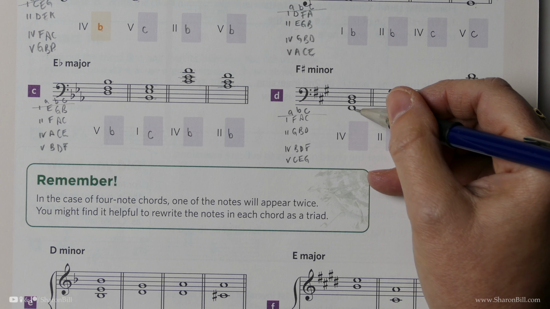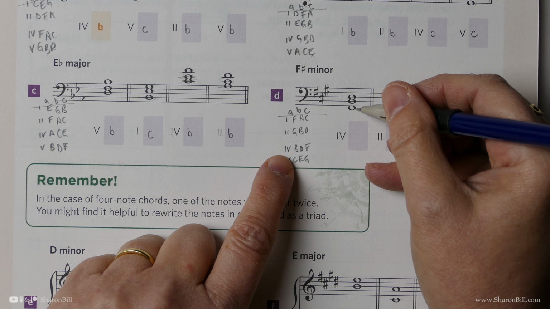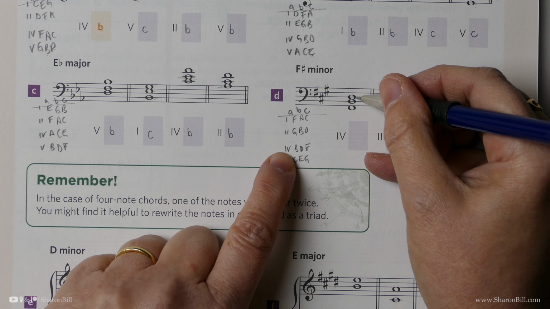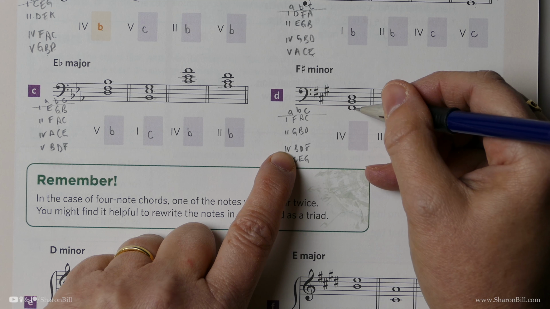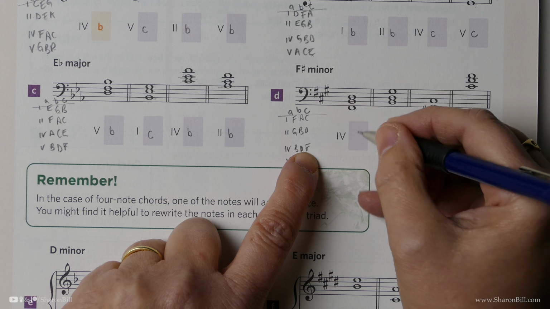So here in the bass clef, we have a chord 4. We have an F, a B and a D. Of course, your key signature will deal with the F sharp. But because the F sharp is the lowest note, we'd call that a 4C.